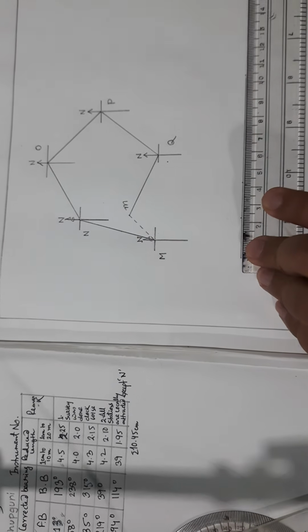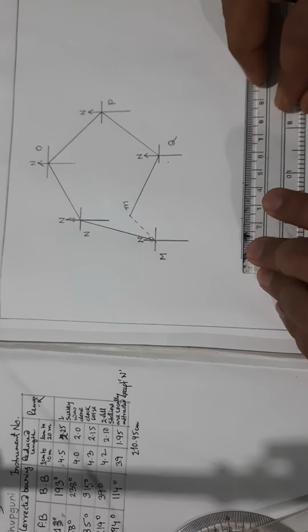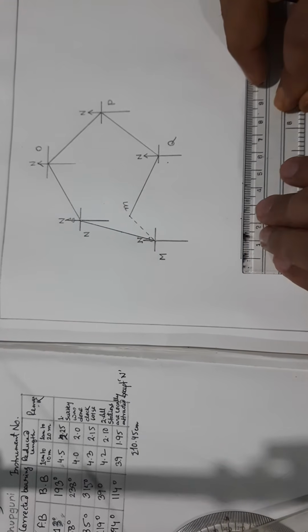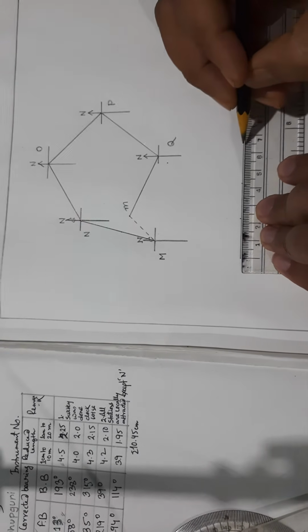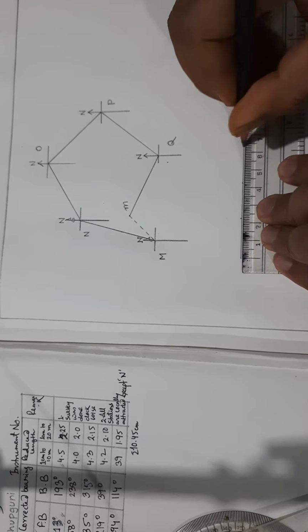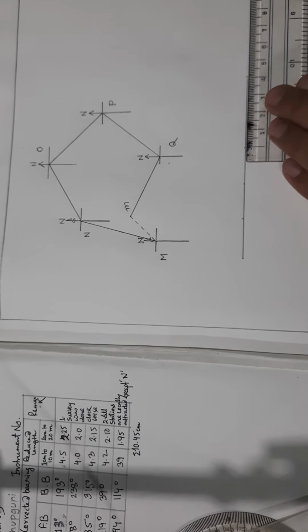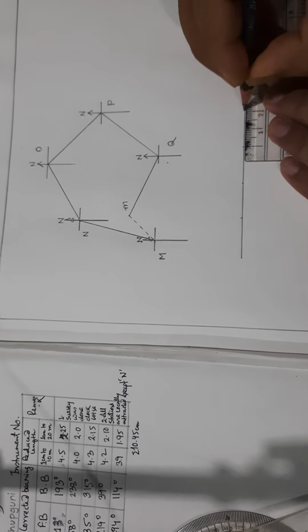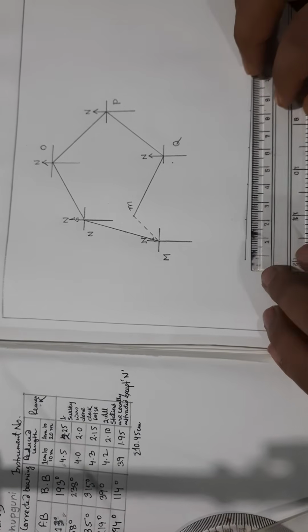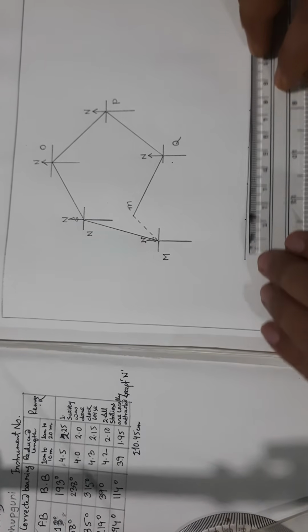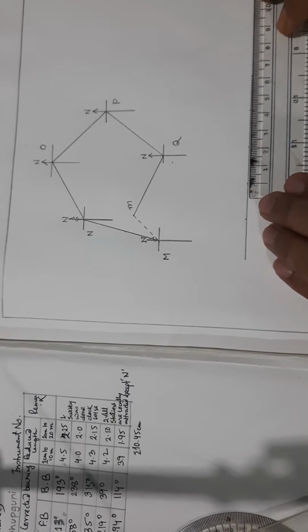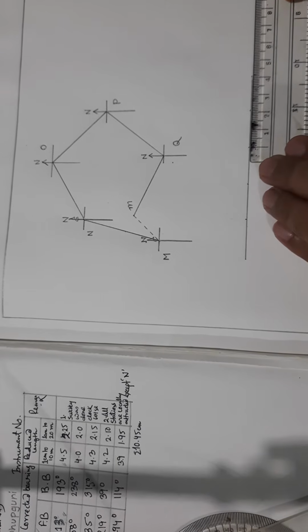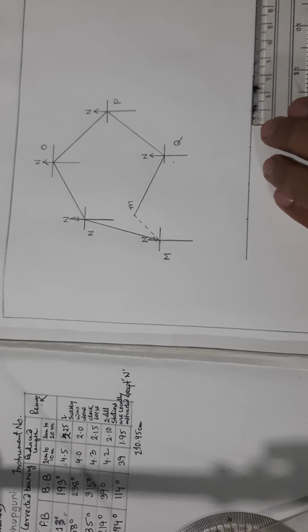Then 2.15 means 6.40 here, and the next one is 2.10. So the first value is 2.25, then 2.0, then 2.15, then 2.10, then the last one is 1.95.